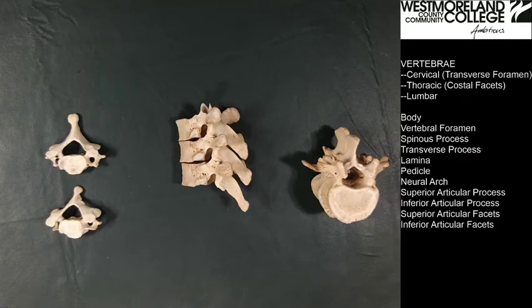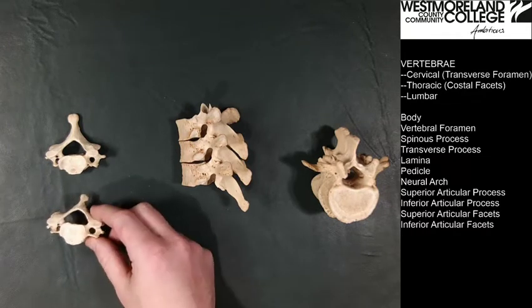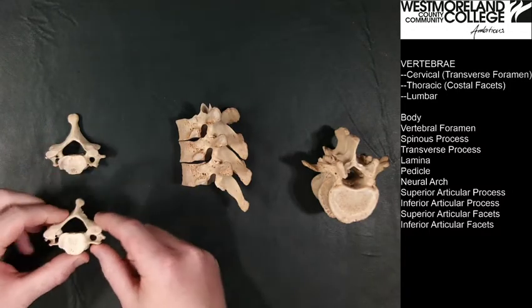The vertebrae share many of the same structures, and the structures that they do not share we can use to help identify them and tell them apart. The three types of vertebrae are cervical, thoracic, and lumbar. The quickest way to tell them apart is cervical vertebrae have 2 extra foramen.